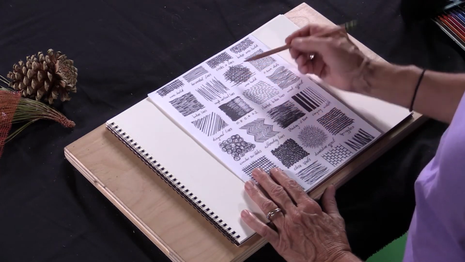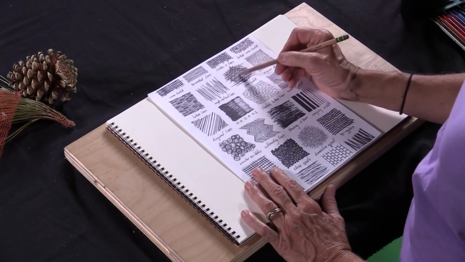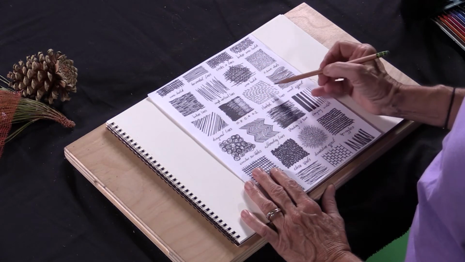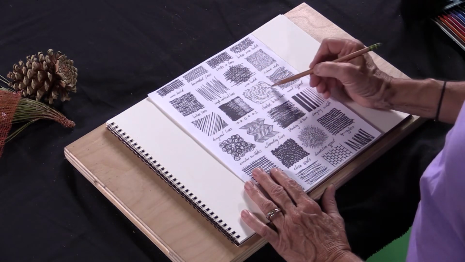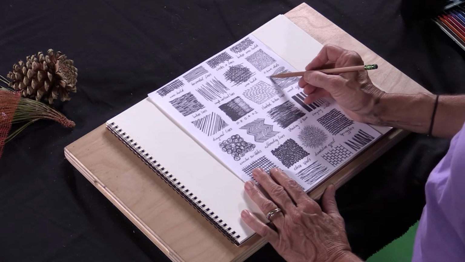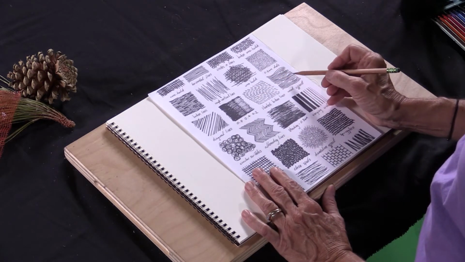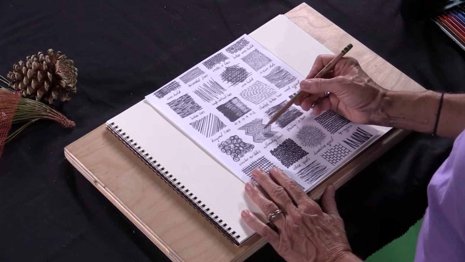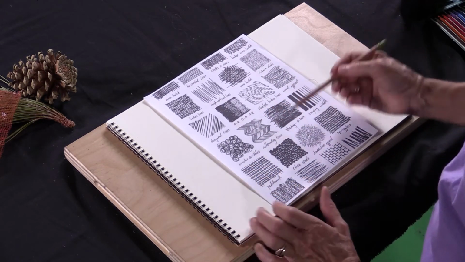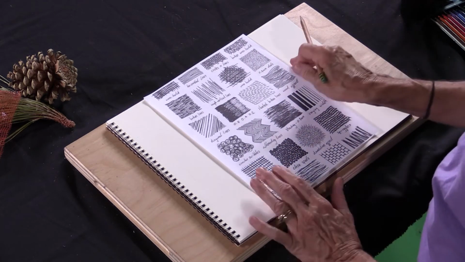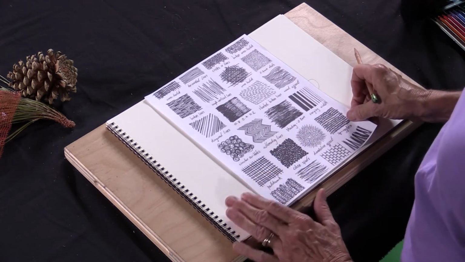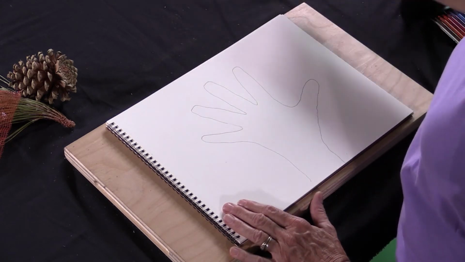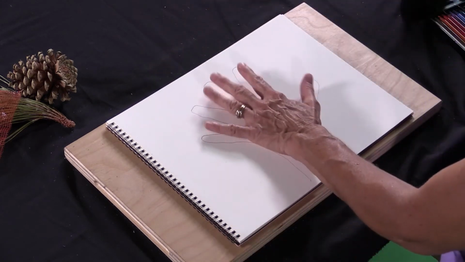This is a crosshatch with more crosshatch, double crosshatch, diagonal lines, slanted broken lines. Here's something that looks a little bit like wood, circular scribbles, alternating lines, and so on. There are all sorts of lines that we can do with our pencils that create texture. So let's start practicing on our hand that we have here.